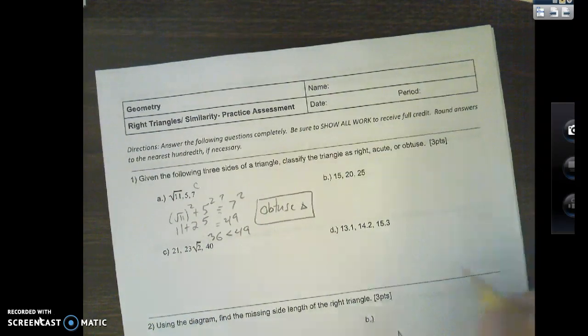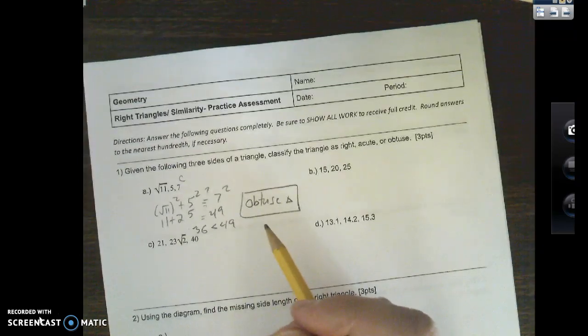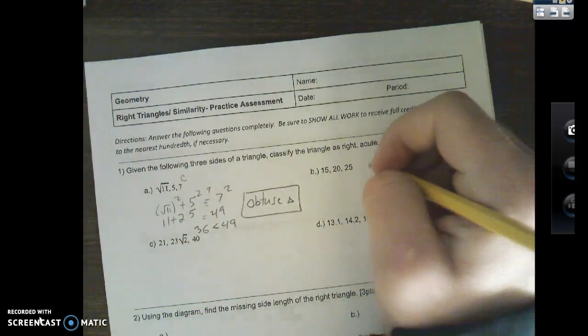Okay? You must show the work. If you write down just obtuse on the test, you will be incorrect. Just a friendly heads up.